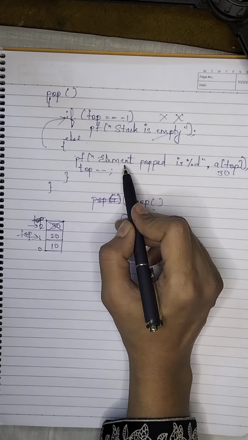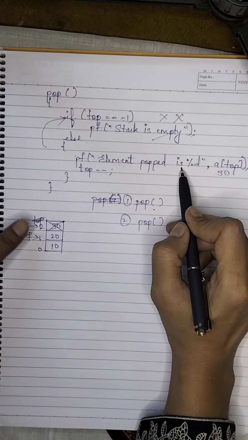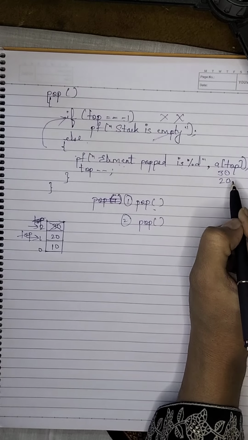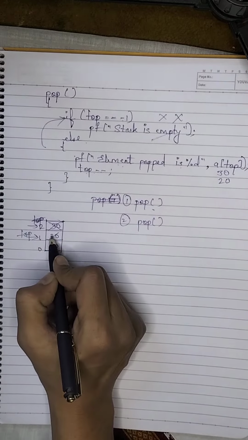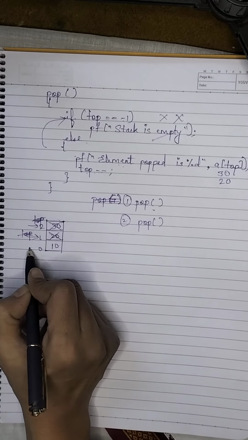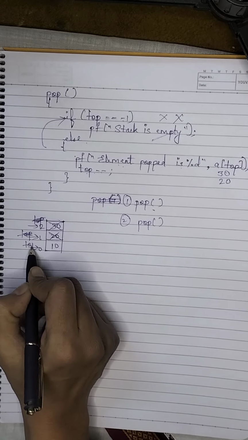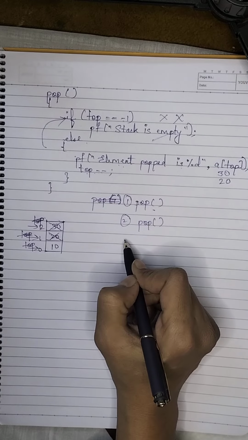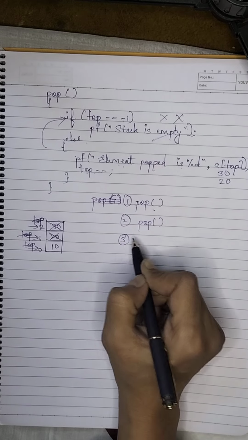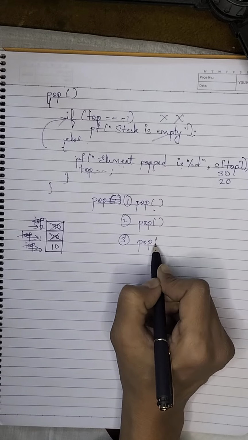It will display element popped is, this time the element is 20. The second statement is top minus minus. So 20 got deleted and top will be decremented by 1. So now top is pointing to the 0th position. Getting it, everyone?